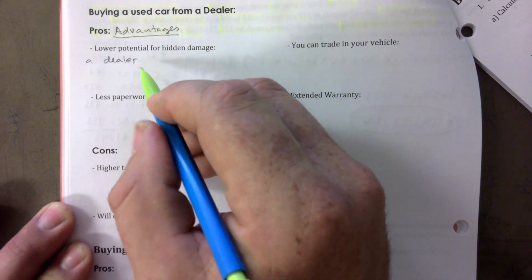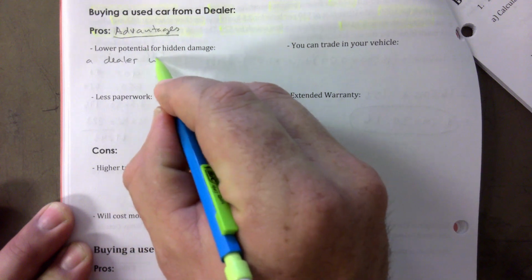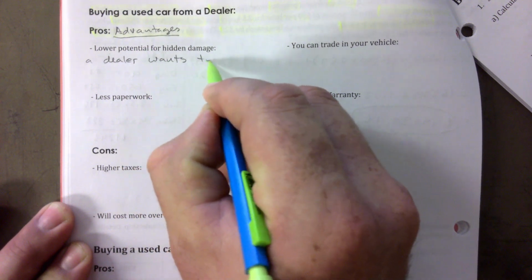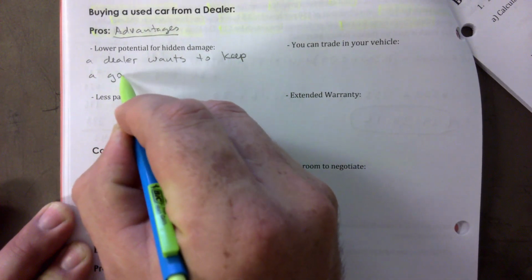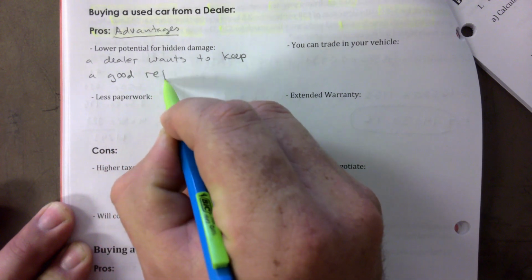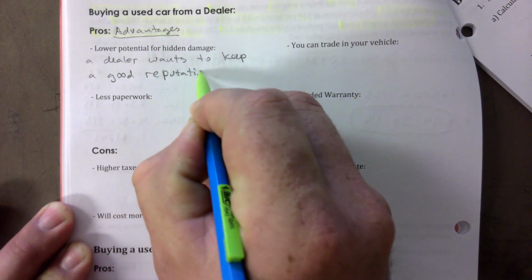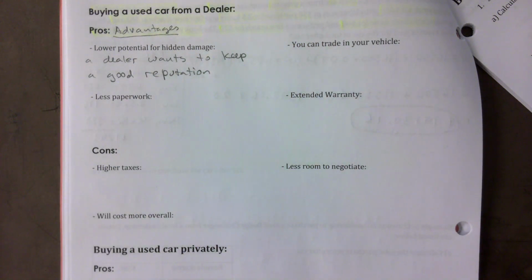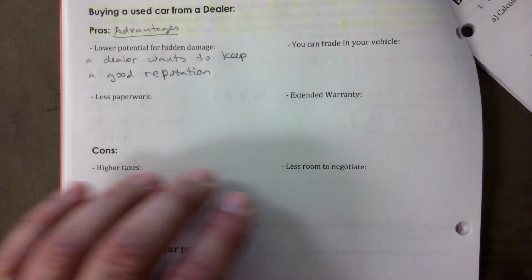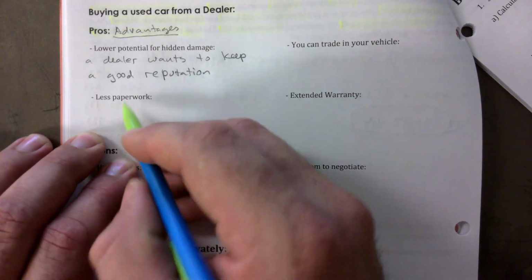A dealer wants to keep a good reputation. So if it ever says explain, right? They are most likely not to sell you a car with issues because they want you to refer someone else to them. Okay. There's less paperwork.